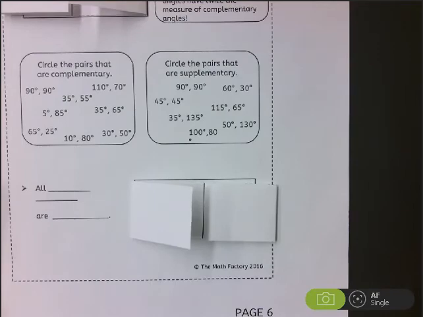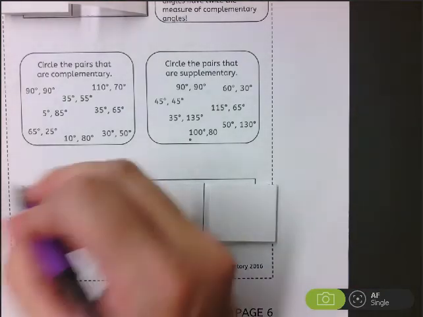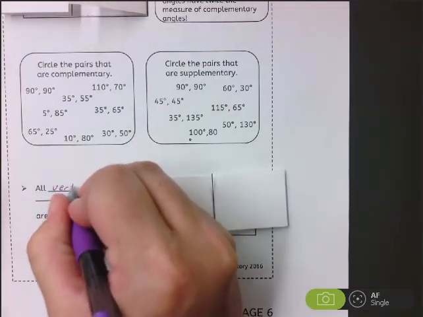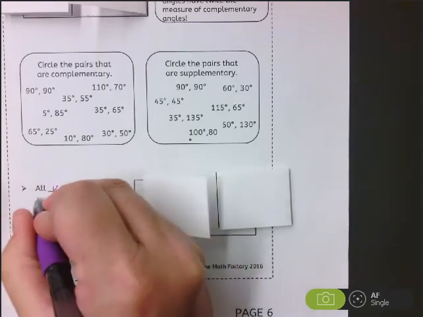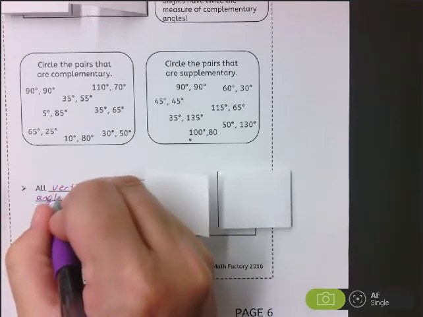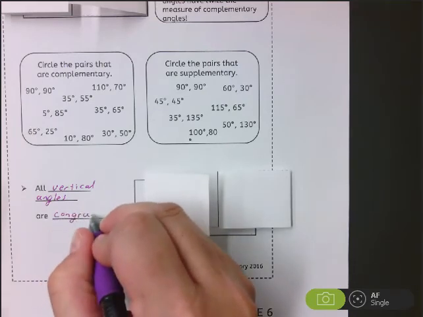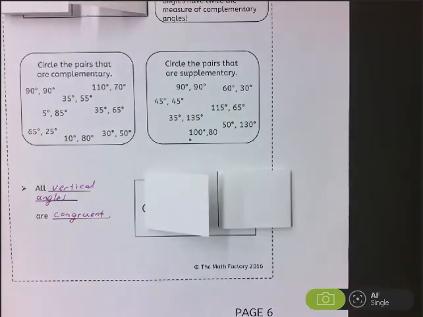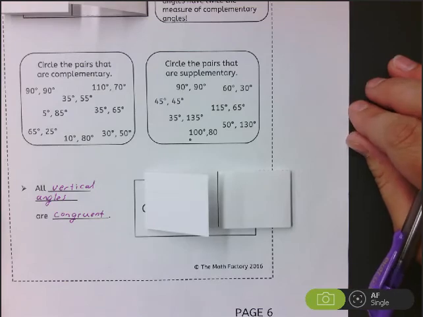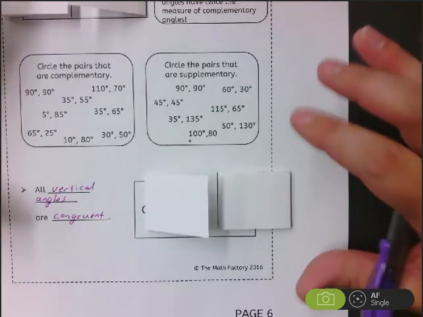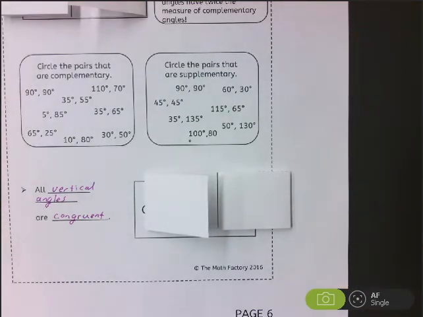Okay? Now down here in this blank piece, we're going to fill this in. All vertical angles are congruent. All vertical angles are congruent. Okay? So I am going to have you complete the rest of this on your own. You're going to go ahead and cut that out on the dotted line and glue that into your notebook.